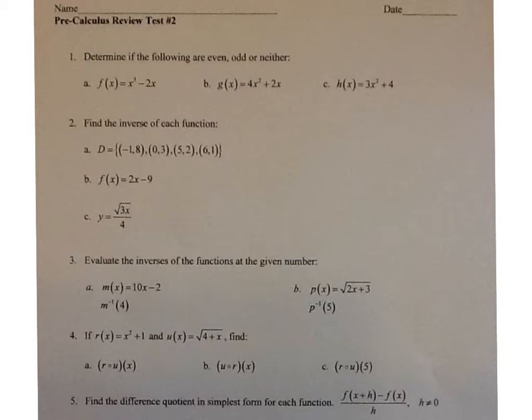Okay, so today what we're going to work on is the review for your next test, which is test number 2. All right, so the first one says to determine if the following are even, odd, or neither. So remember, when you have x, y, if you plug in the opposite x and you get the same y, it's even. Even is equal. Equal evens. If you have x, y, and you plug in the opposite x and you get opposite y, that means it's odd. Opposite's odd. And if you don't get either one of them, it's neither.